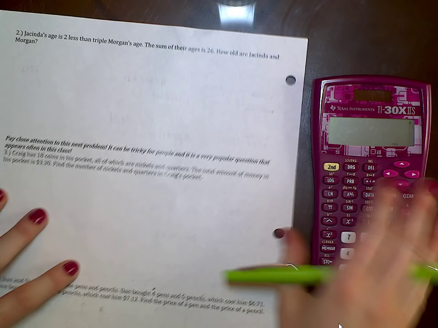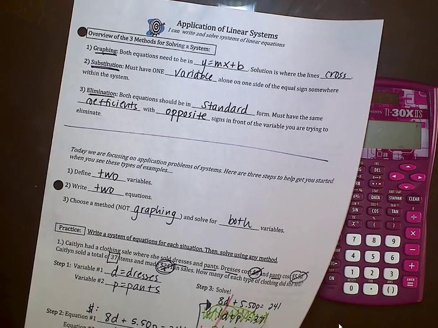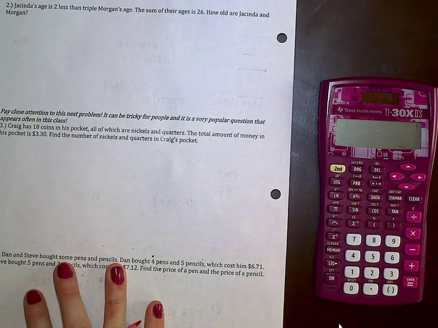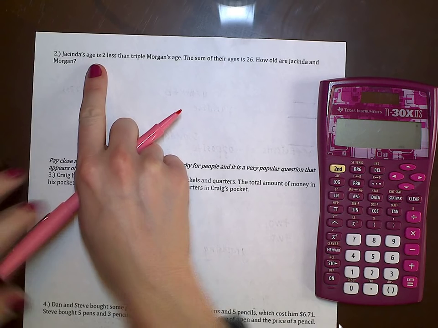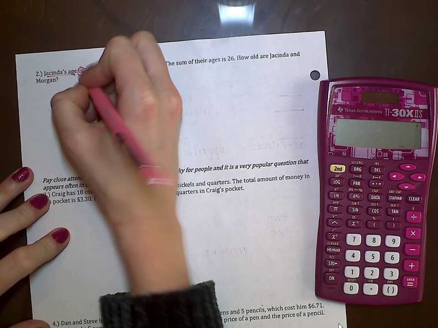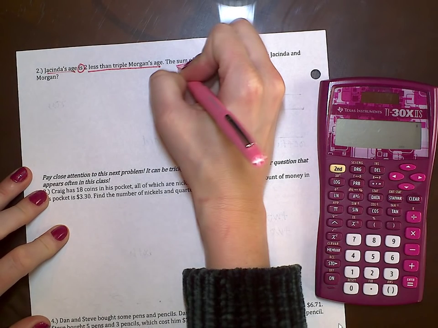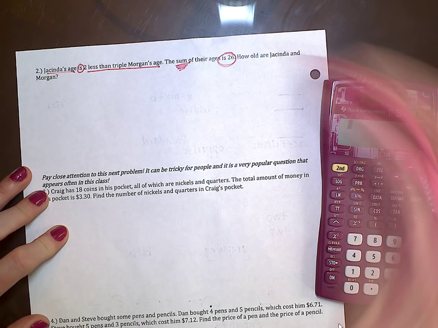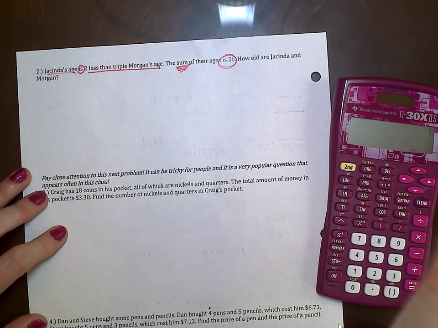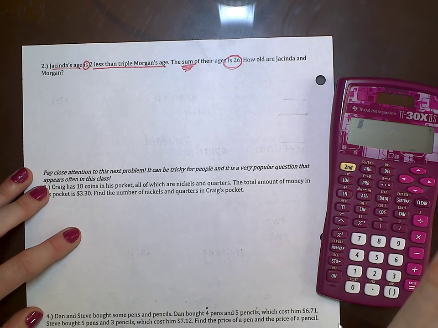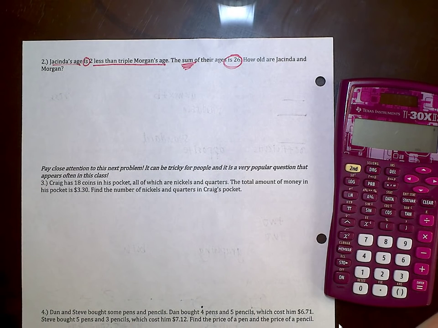All right, let's do another one. So I don't have all the weird answer blanks here, so I just have to remember the steps from the front, flip back and forth if you need to. So example 2 says, Jacinda's age is 2 less than triple Morgan's age. The sum, it's a big word, of their ages is 26. How old are Jacinda and Morgan? A lot of times when you're talking about two different people like this, you're trying to find something about them, and I want to know their ages. How old are they? So let's just use J and M.